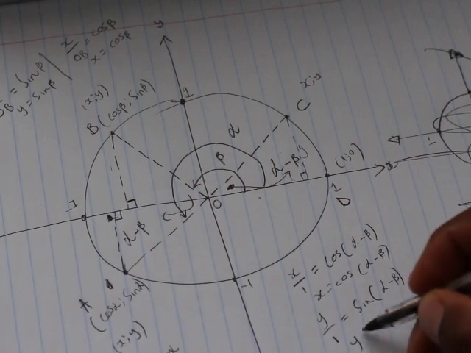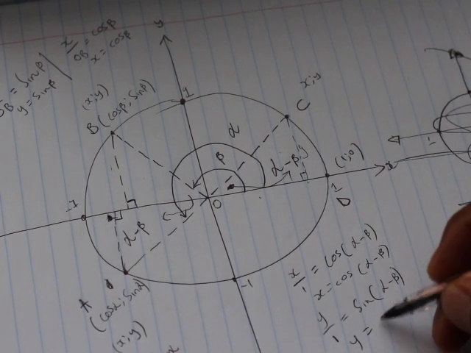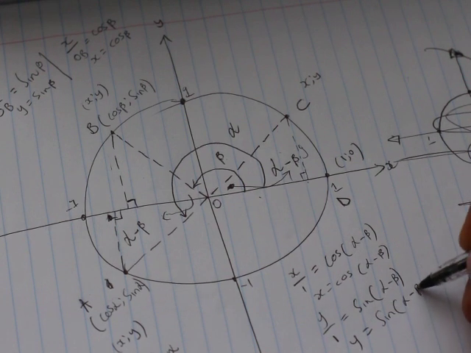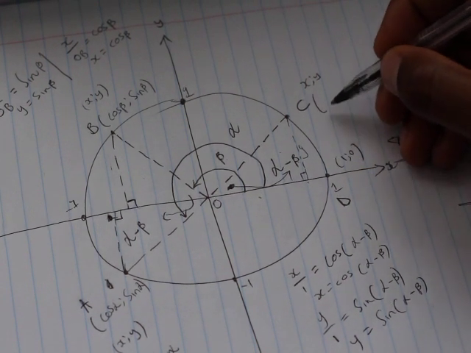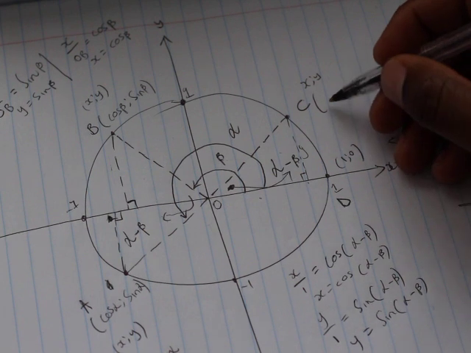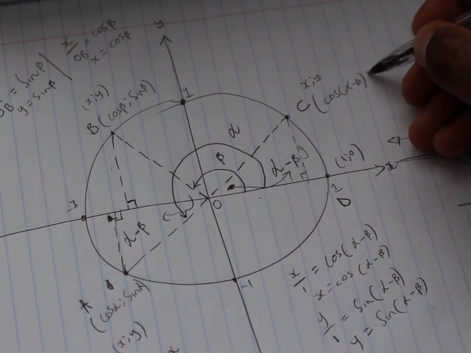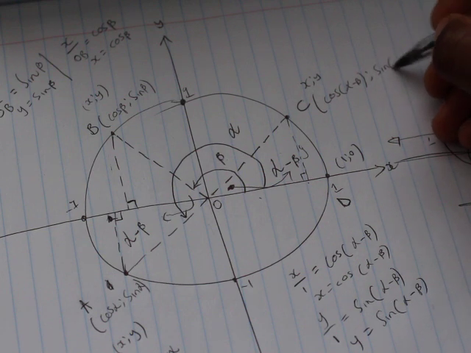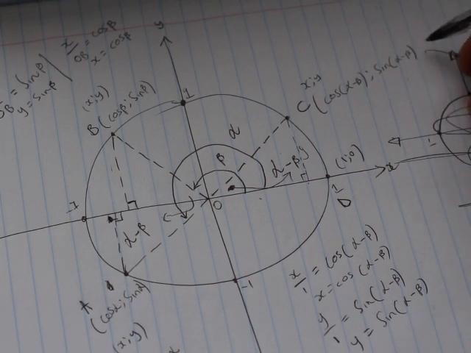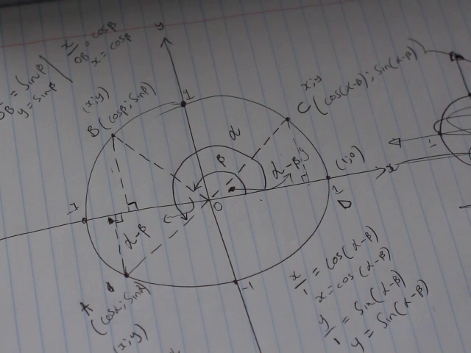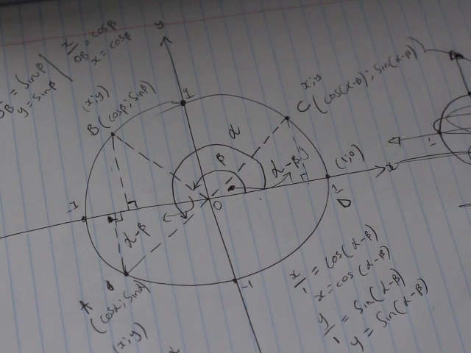So therefore y is simply equal to the sine of alpha minus beta. So here C is actually: x is cosine of alpha minus beta, and y is sine of alpha minus beta. So that's that.